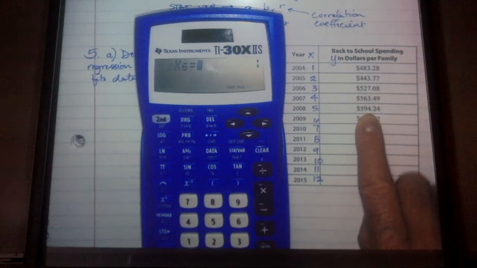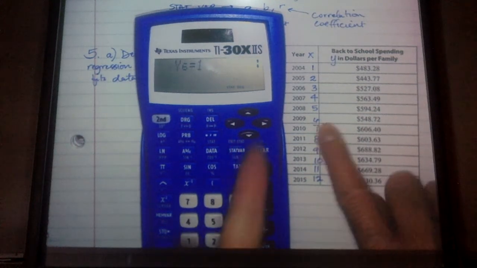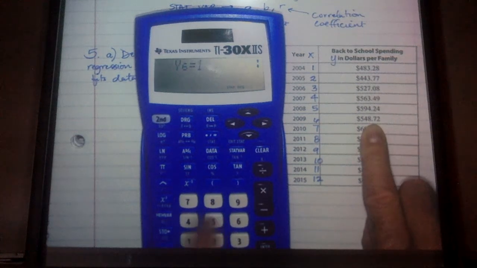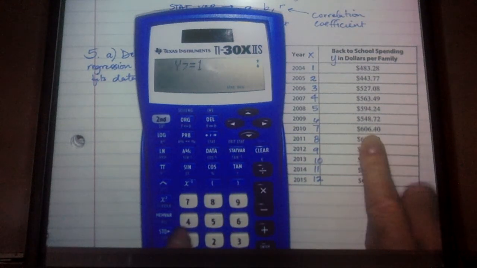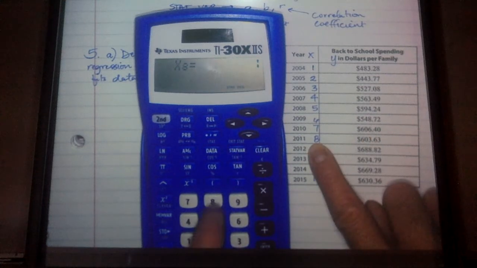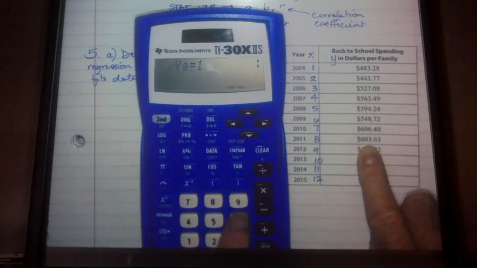Enter them very carefully. When x is 6, y is 548.72. Next, when x is 7, y is 606.40. Next, when x is 8, y is 603.63.